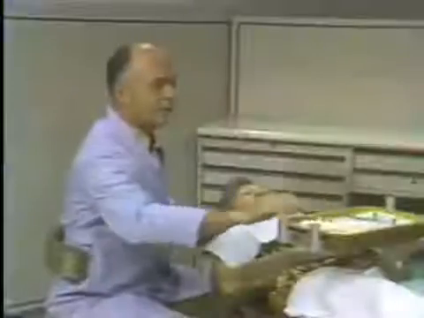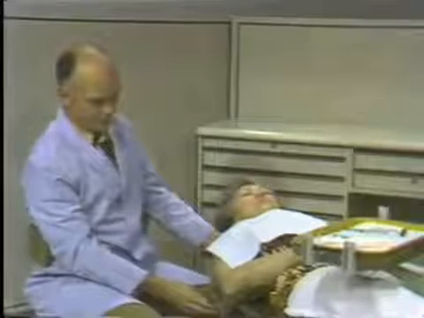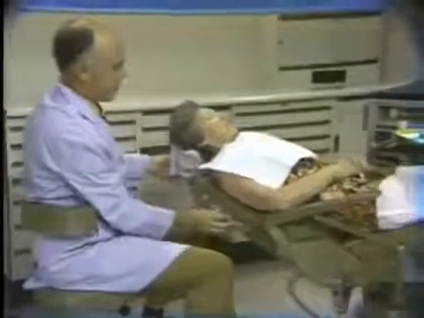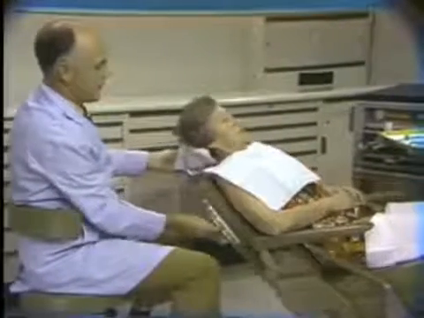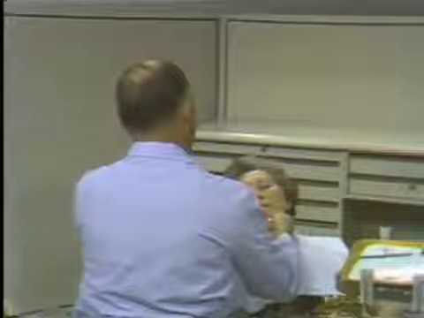The lower right quadrant is a different problem and should be treated more carefully. The chair should be in position for the lower right. You will see what I mean. Giving anesthesia in the lower right quadrant can be done with the patient in this position quite nicely.